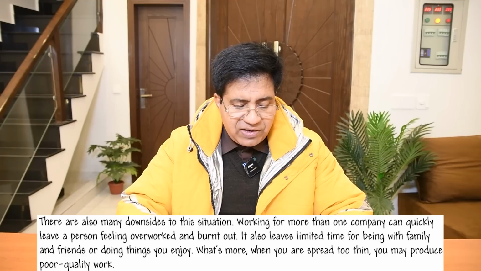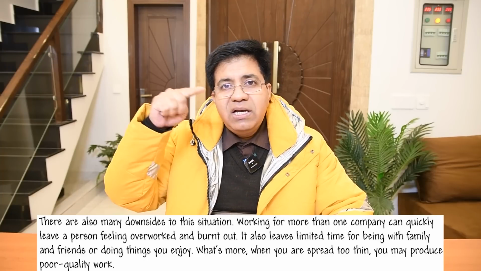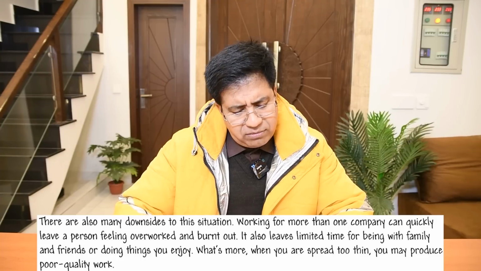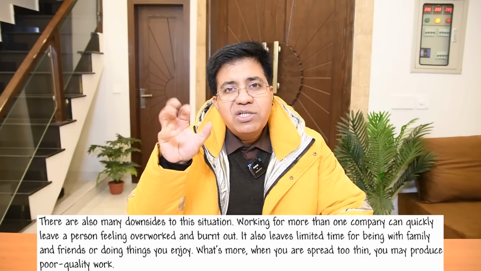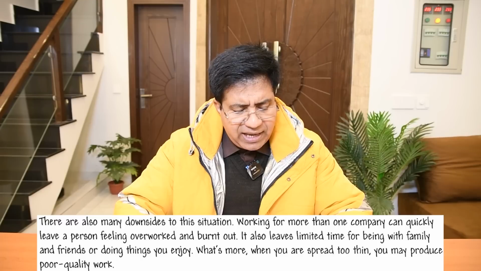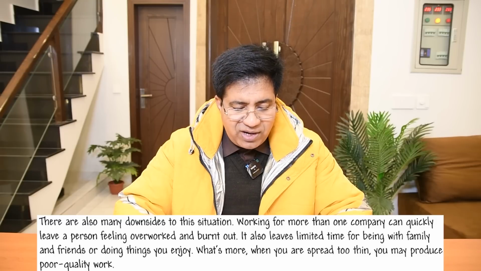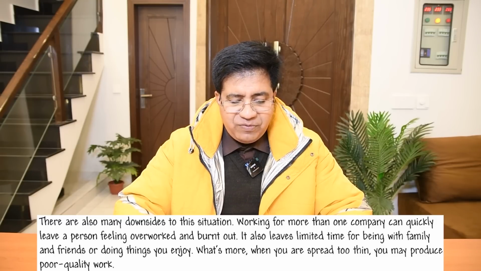Very good phrase here. And see, what's more is a phrase actually. You can use it like this. It's not that you say there is the contraction. What's is the contraction. You can use it like that. What's more? When you are spread too thin, wow, another idiom. When you are spread too thin, you may produce poor quality work.